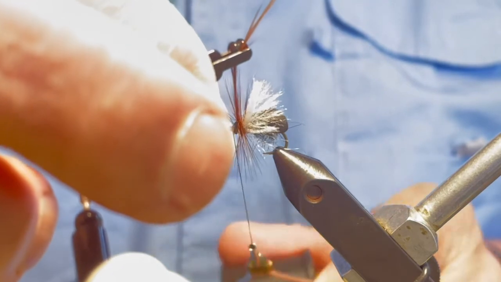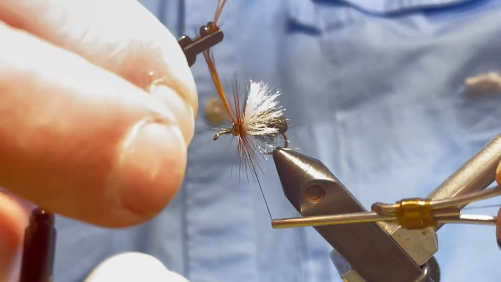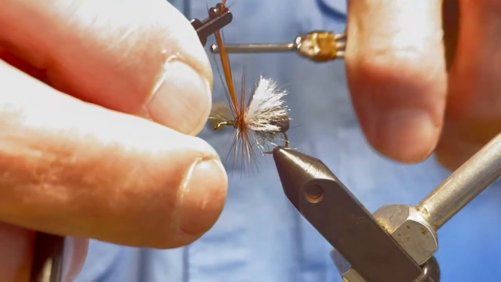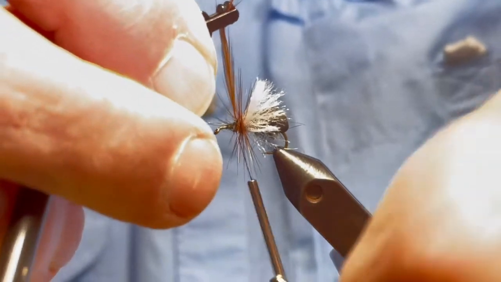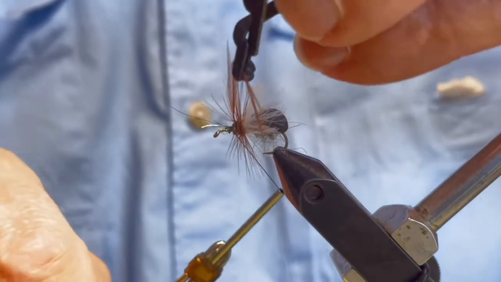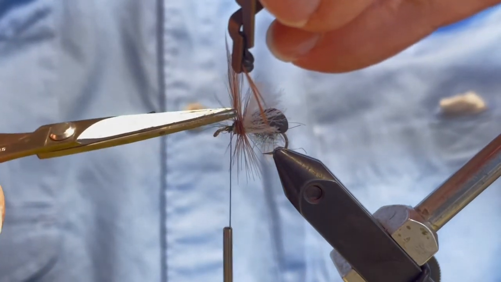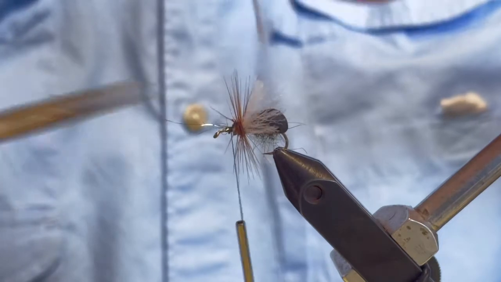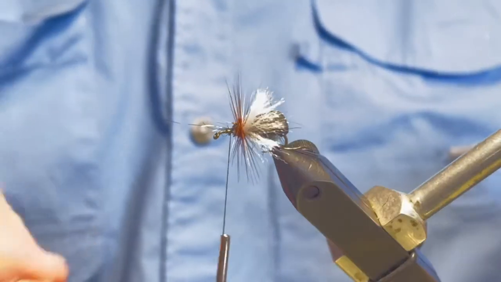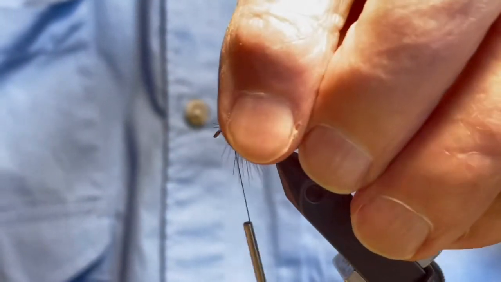So tighten my thread a little bit, catch that feather right behind with one or two wraps, then one in front, and clip off that feather. Okay, now just to make another little trimming here, I see a few strands sticking out.